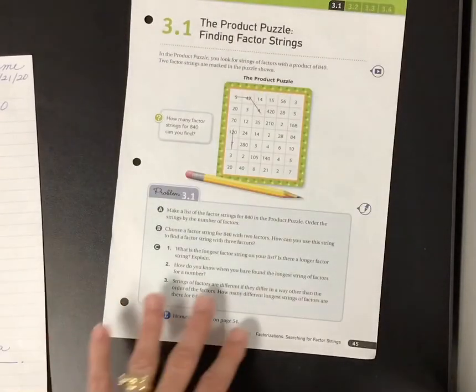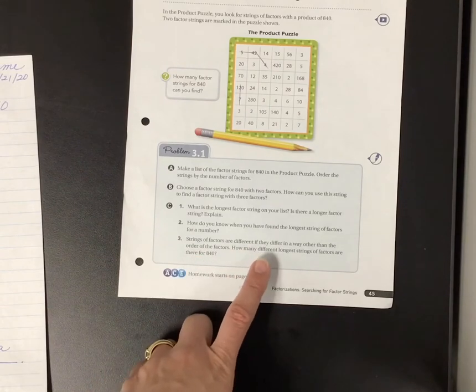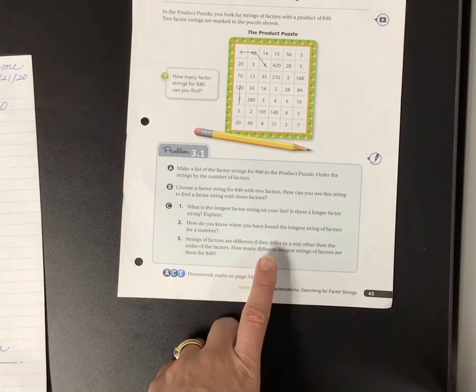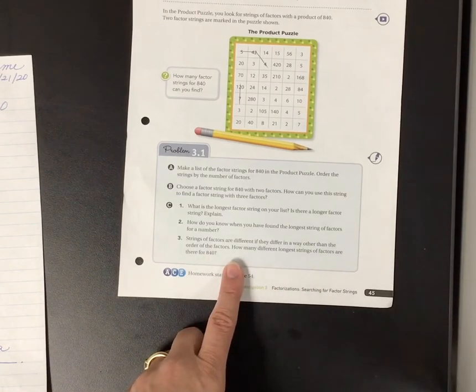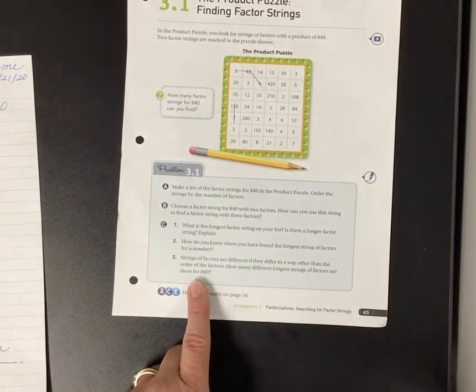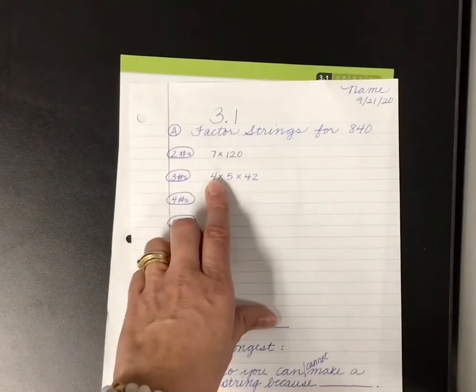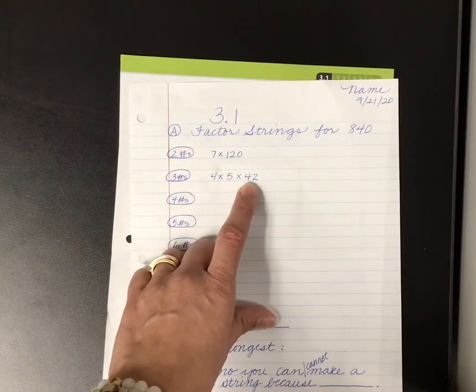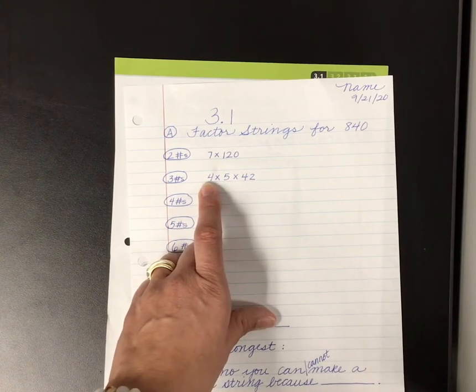Your very last problem, we're doing all of them, is strings of factors are different if they differ in a way other than the order of the factors. How many different longest factor strings are there for 840? Okay, so let's go back to this early example. If we write 4, 5, 42, and then we write 5, 42, 4, that's the same thing. That doesn't count.